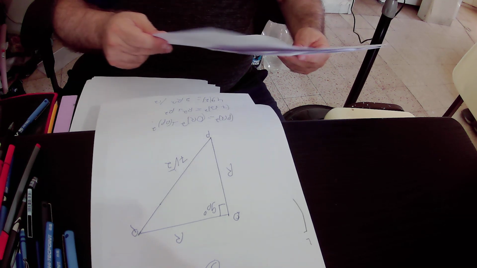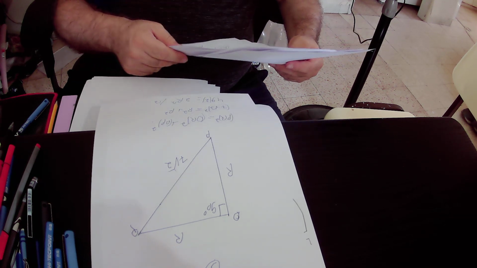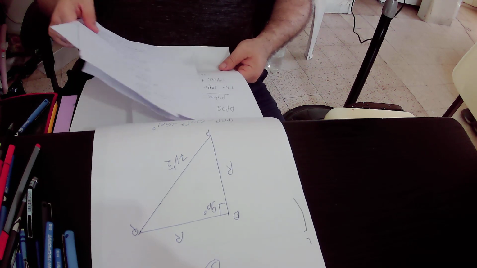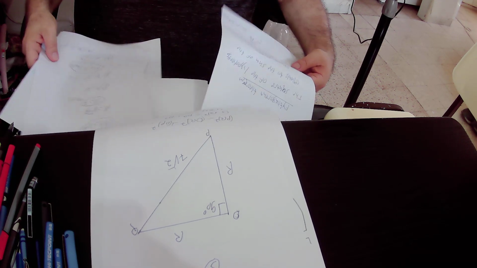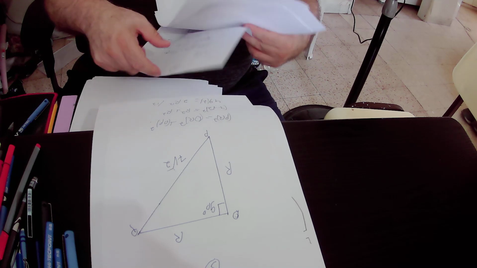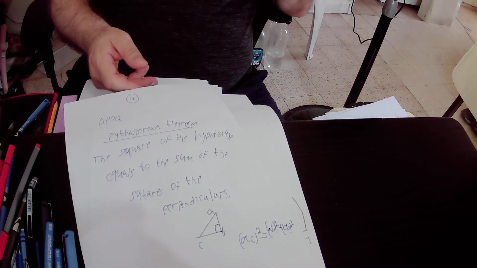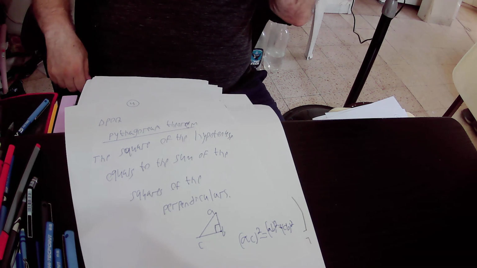So according to the Pythagorean theorem, the square of the hypotenuse equals the sum of the squares of the perpendiculars.